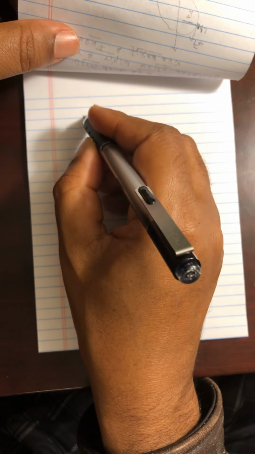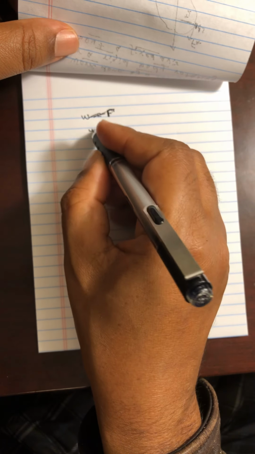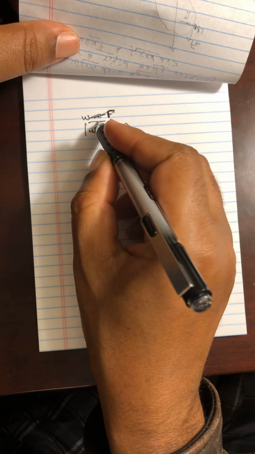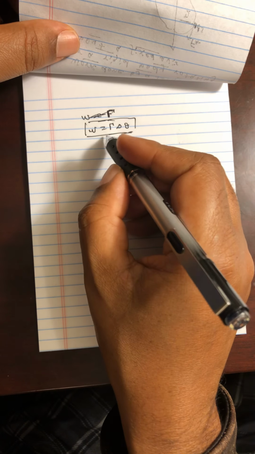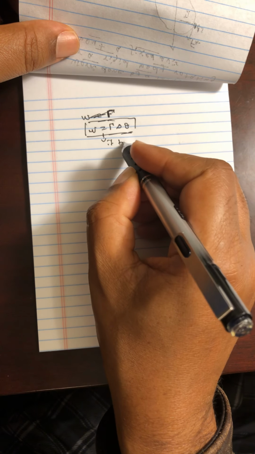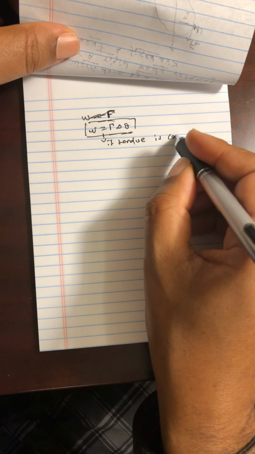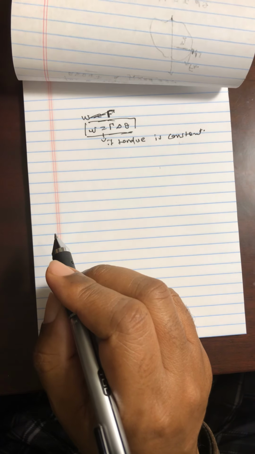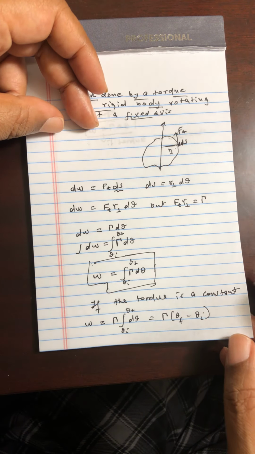Or we can simply say work equals torque times delta theta, okay? This is provided torque is constant. So that's how we calculate work done by torque.